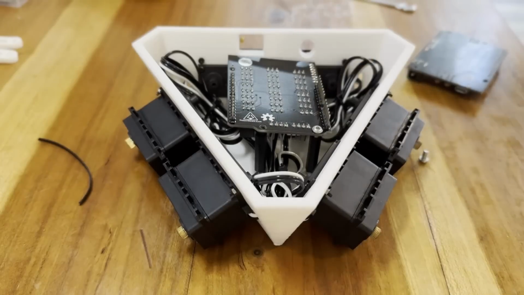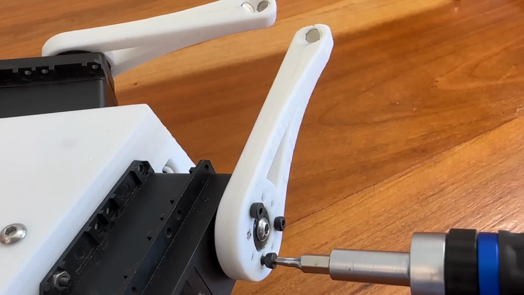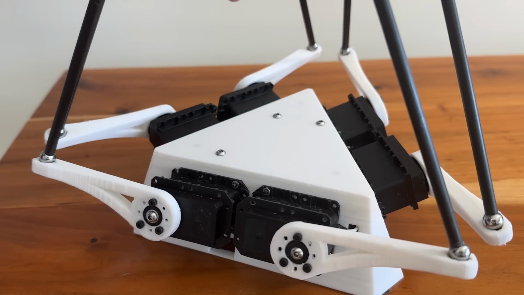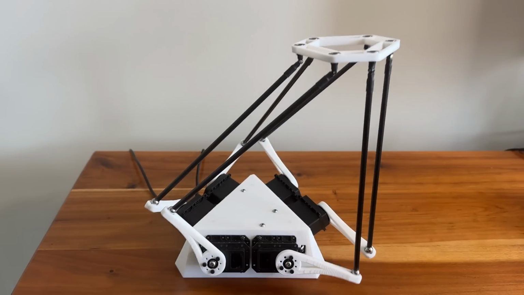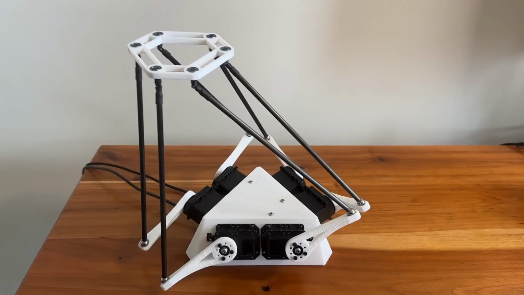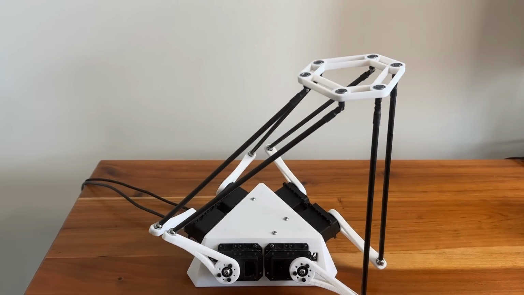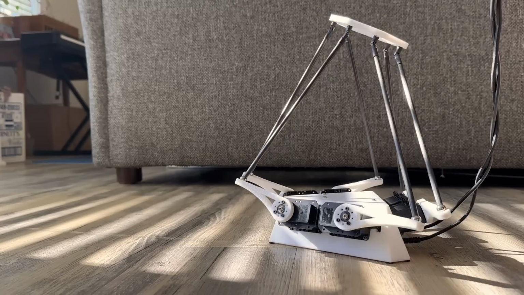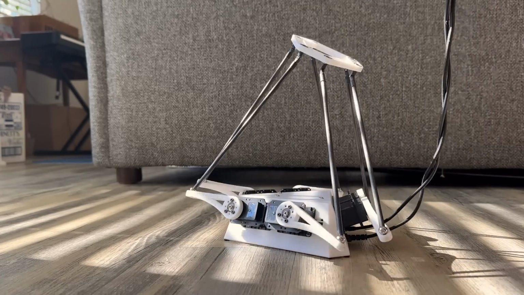In my last video, I built this robot and solved the inverse kinematics to get its top plate moving. This was fun, but I want it to be able to do more. So, in this video, I'll be turning it into a mobile robot that can stand up and walk around.